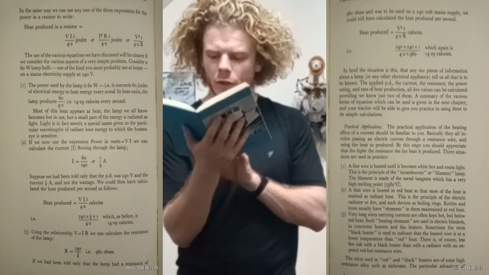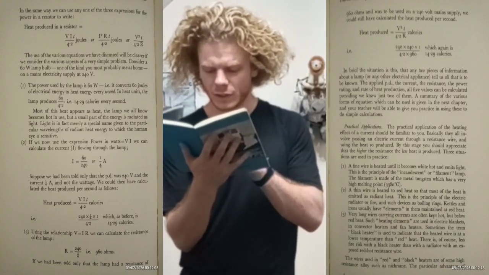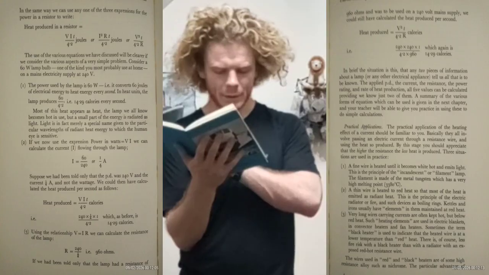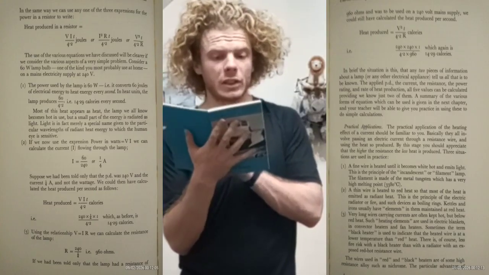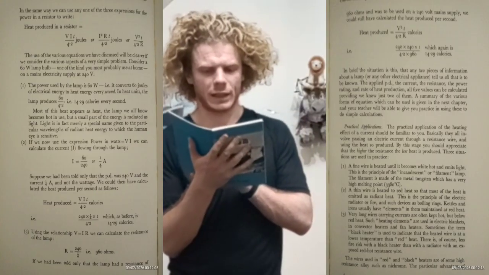The wires used in red and black heaters are of some high resistance alloys such as nichrome. The particular advantage of these alloys is not merely that their resistance, size for size, is high.